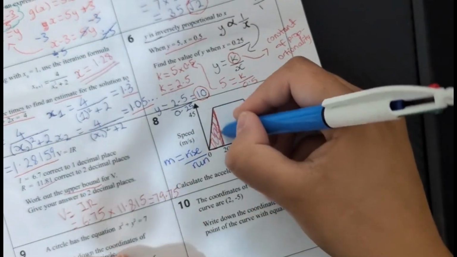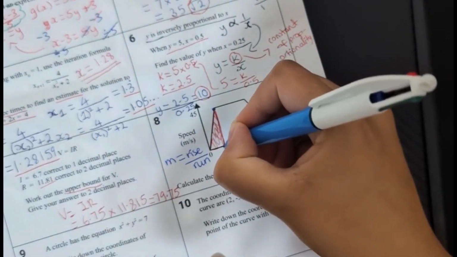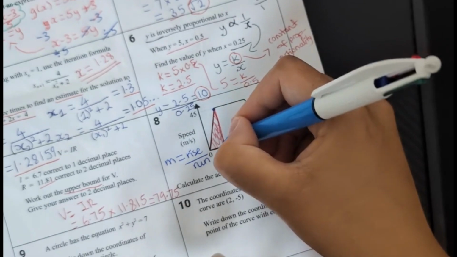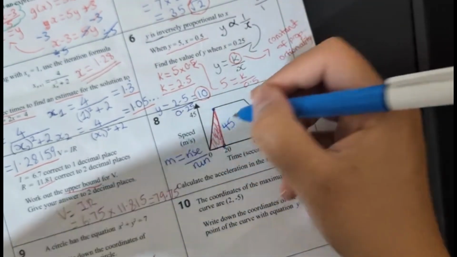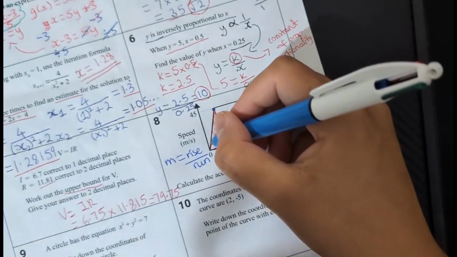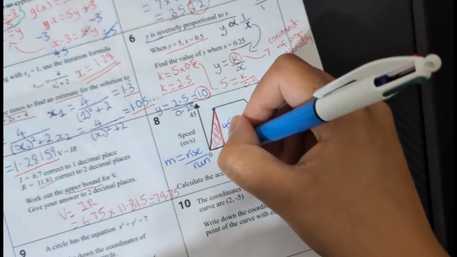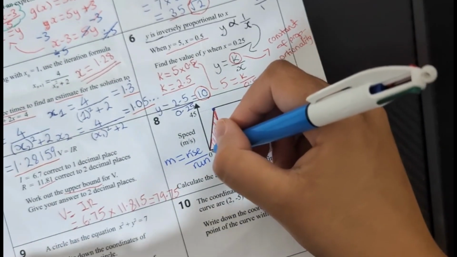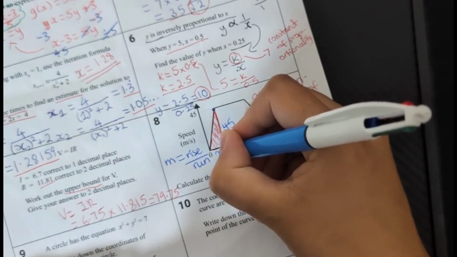My rise here is the change in my y axis. You can see it's gone from 45 to 0, so the rise is just 45. That's the speed. Then my run is your x-axis, and looking at the change over there, it's from 0 to 20, so that's going to be 20.